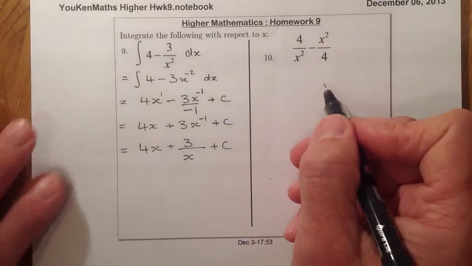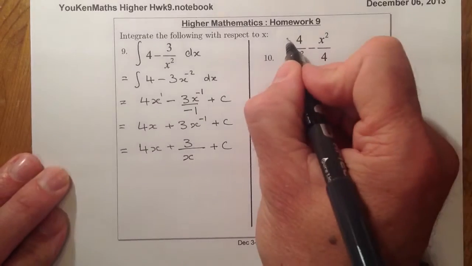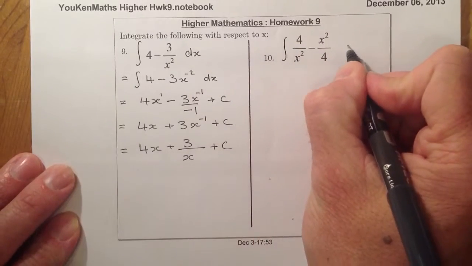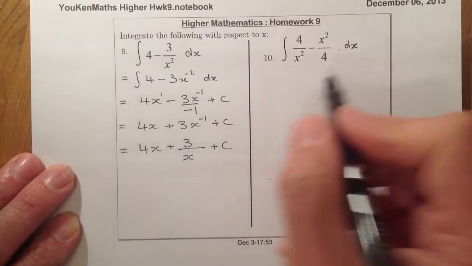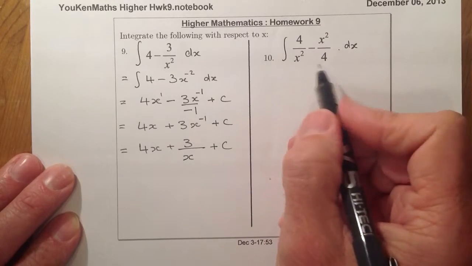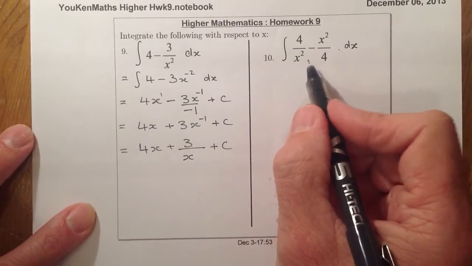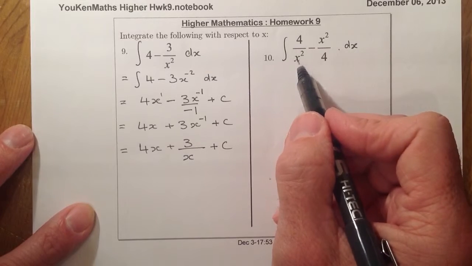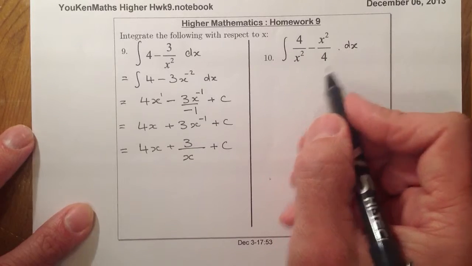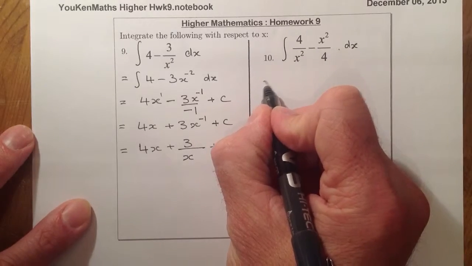Let's look at question 10. Same type of thing that I'm doing, so I'm going to integrate with respect to x, so dx. Right then, so what we'll do here first of all is prepare it again. I don't like x's on the bottom, so I'm going to have to take them to the top so I can do the integration.